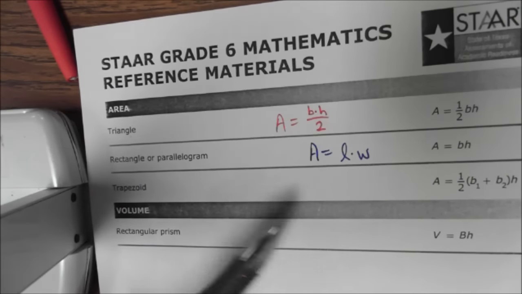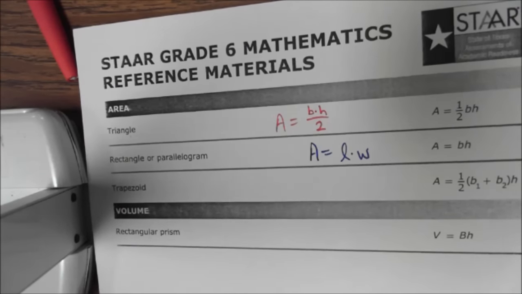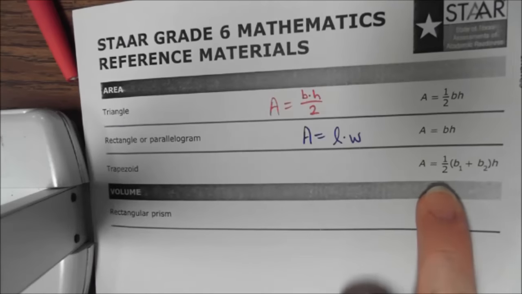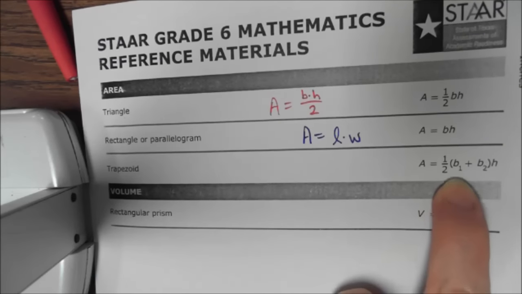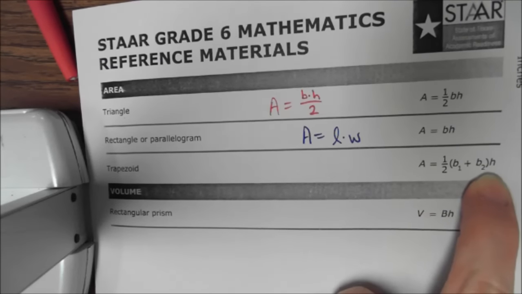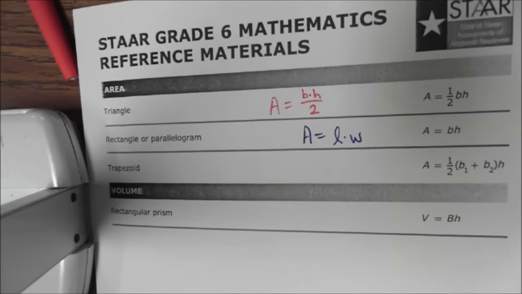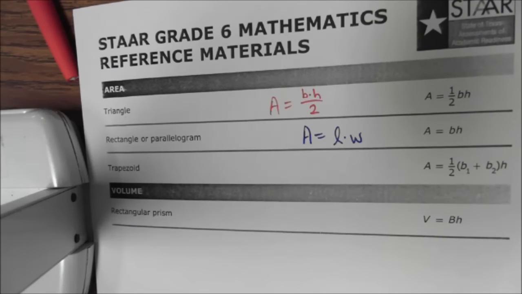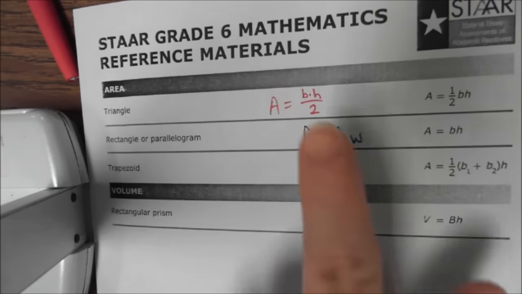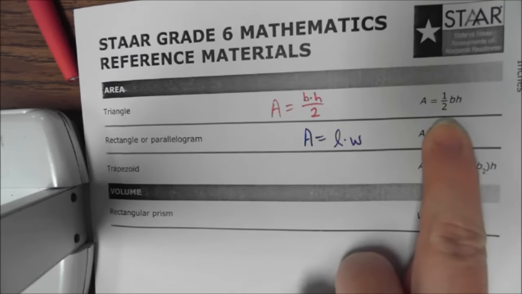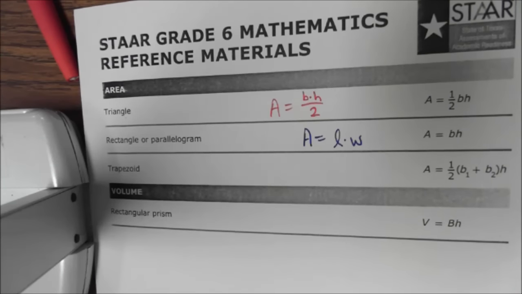Now again, just like triangle, this one's written a little differently than what you just had us copy down, Mrs. Markham. And I know for me, this one has 1/2 times b1 plus b2 times h, and a lot of us see fractions and we get a little scared. Right. So just like with the triangle, multiplying by 1/2 is the same thing as dividing by 2.